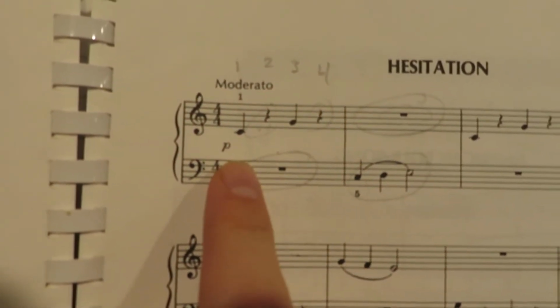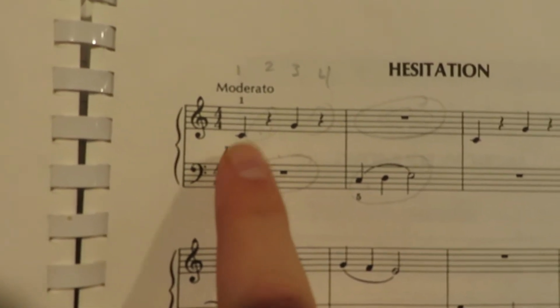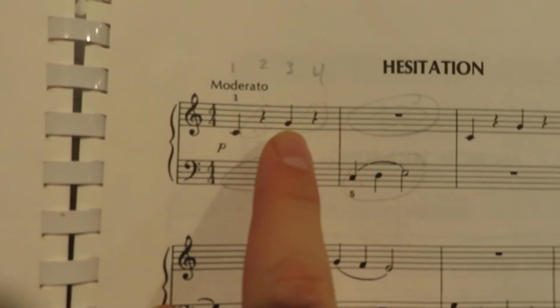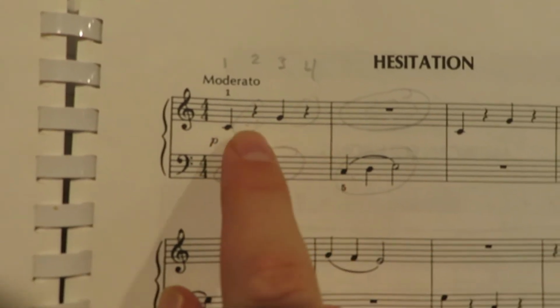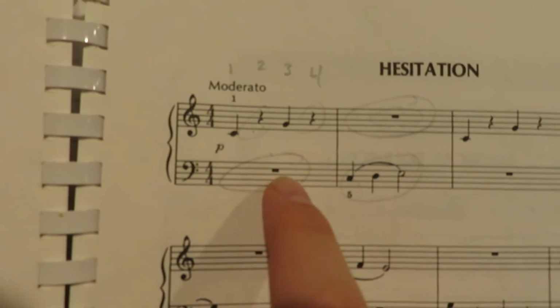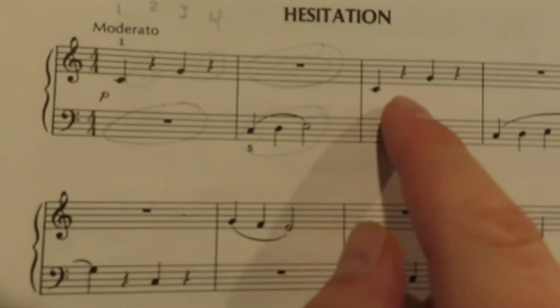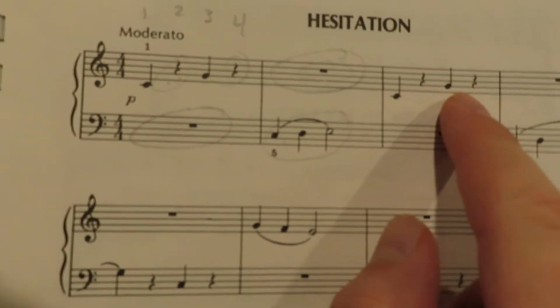Refer back to the previous lecture video on elements of rhythm. Here we have a note and then another note, but in between these notes we have these little squiggly lines. These are called quarter note rests, right? This is a whole note rest, another whole note rest, quarter note rest, quarter note rest.